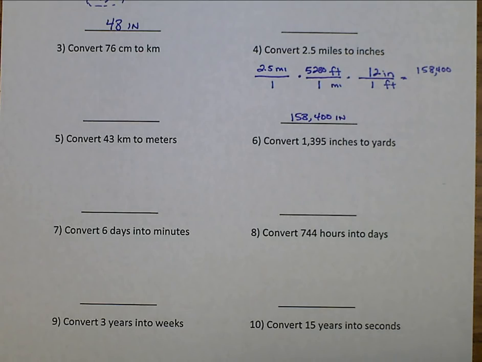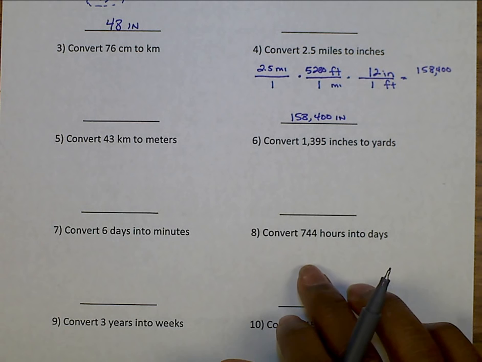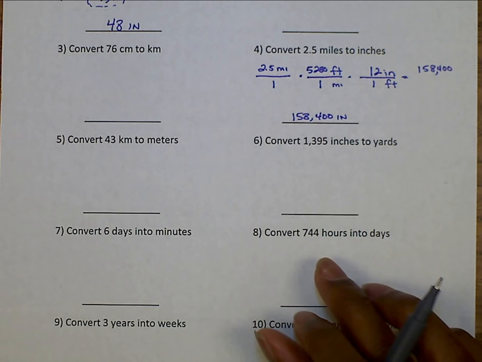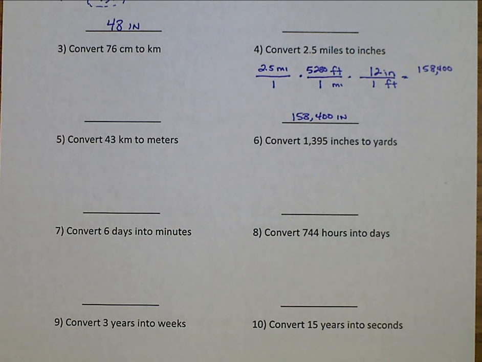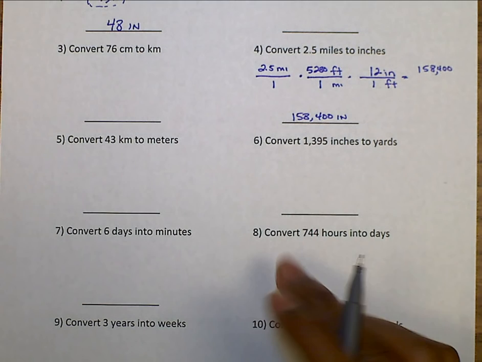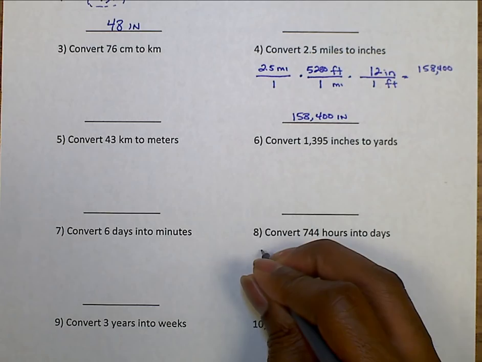To minutes, feet to inches. Let's go hours to days. There we go. Convert hours to days. Number 8. Okay, so we're going to go from a smaller unit to a larger unit here, just to see how that works out. So we have 744 hours, and we want to convert that into days.